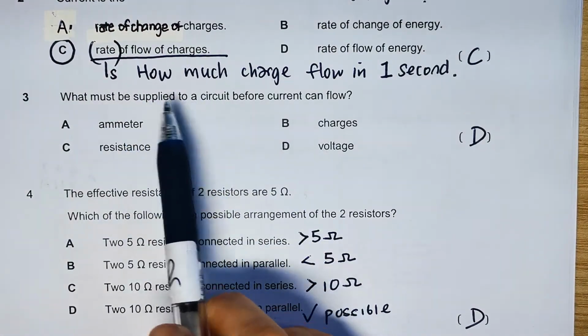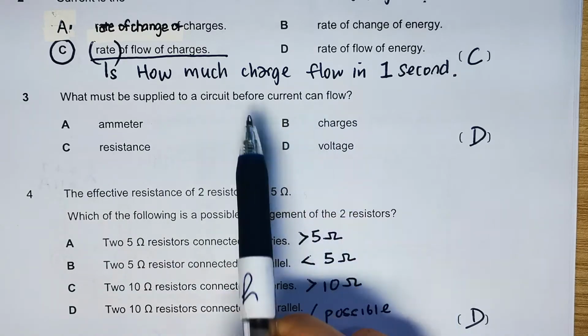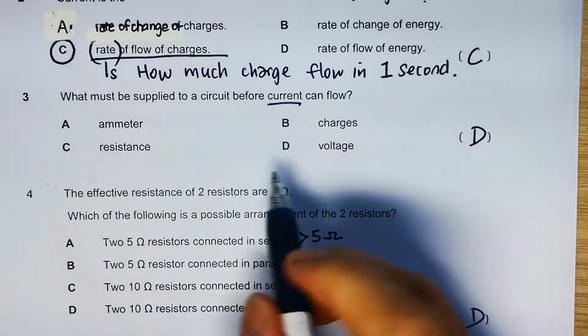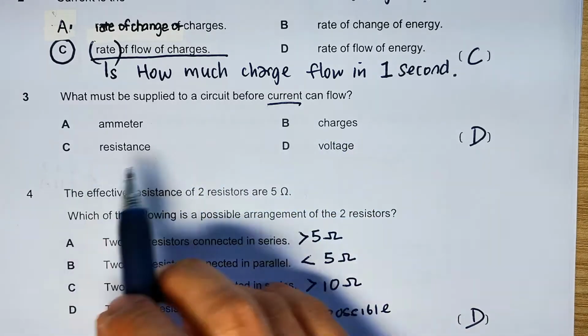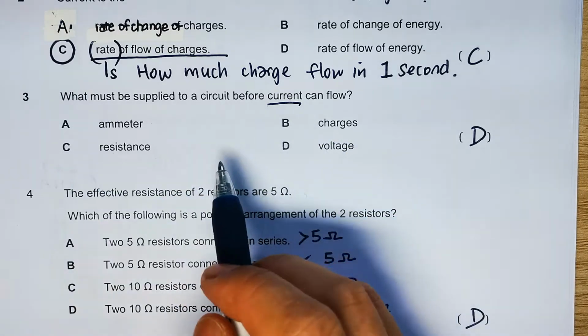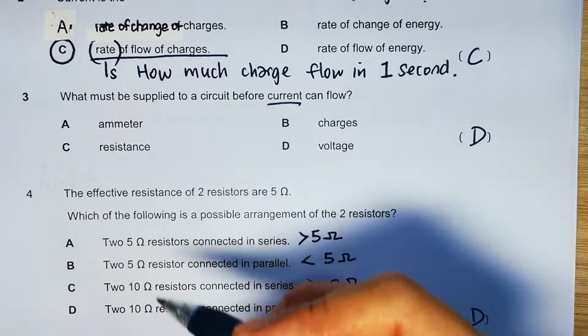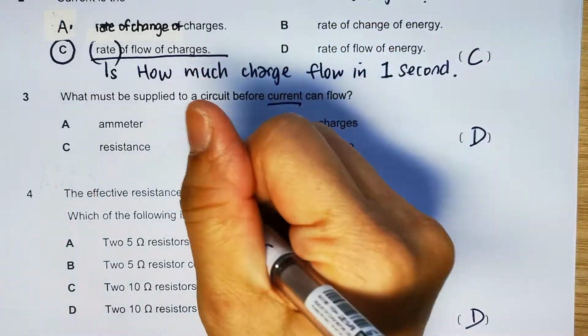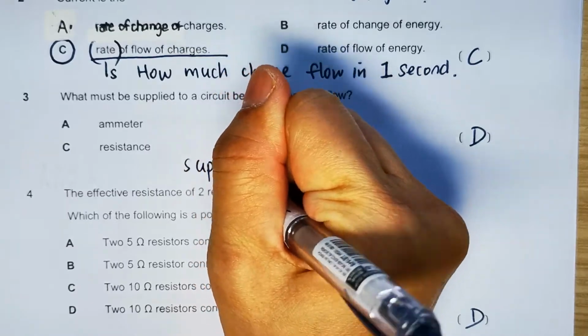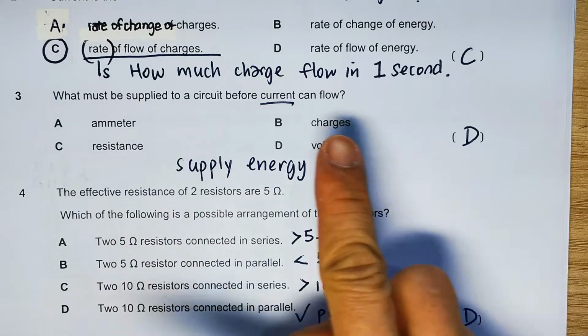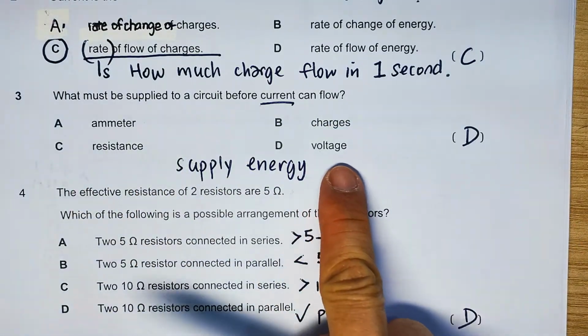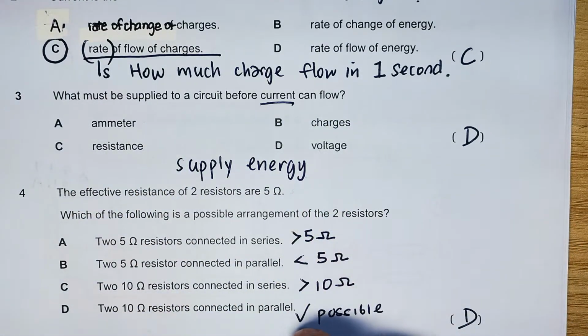So what must you supply to a circuit before current can flow? Remember, current means flowing charges. The charges are always there in the battery or in the electrical component, but you need to push. So you need to supply energy, right? Without energy, the charges will not flow. So remember the marbles. If the marbles are all placed straight, they will not be able to move around. But if I tilt it up, it's like when I supply energy, then the current can flow.